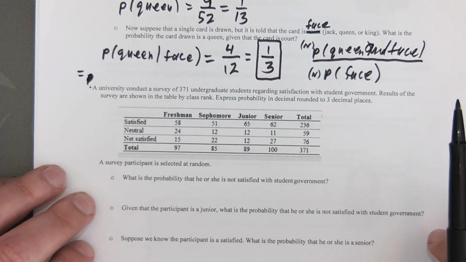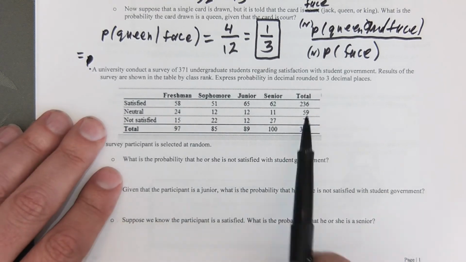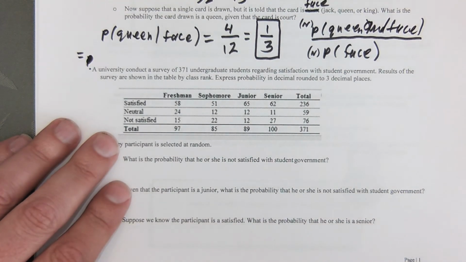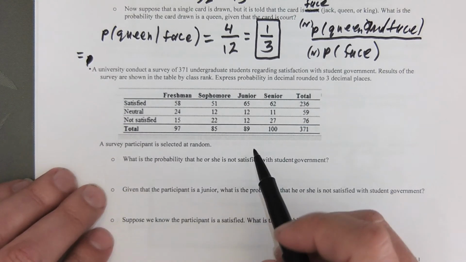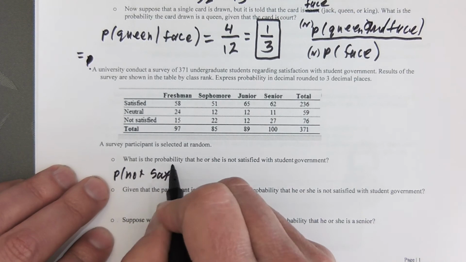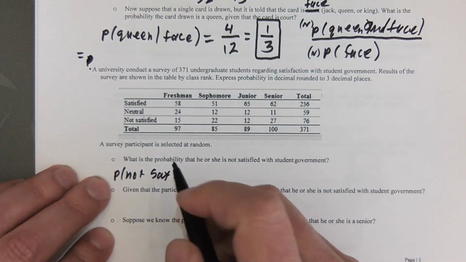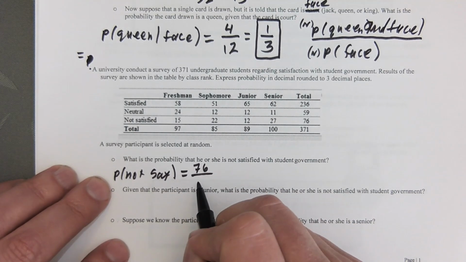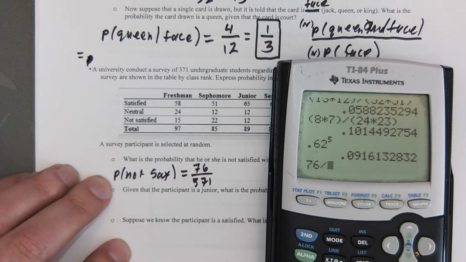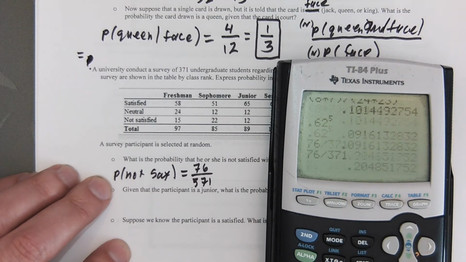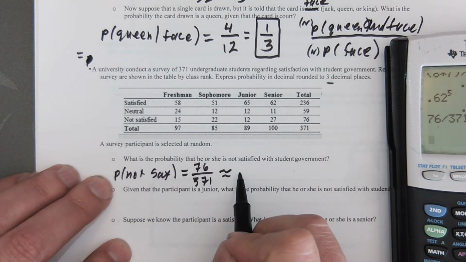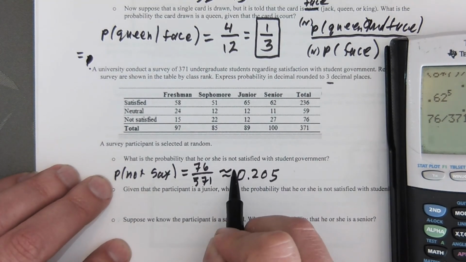So here we go. Here's that same survey that we had before, on whether the freshman, sophomore, junior, or seniors are satisfied with their student government or not. And we're going to say, what is the probability that he or she is not satisfied with student government? Here's the not satisfied. There are 76 over the 371. 76 divided by 371. It says to round it off to 3 decimal places, so about 0.205.